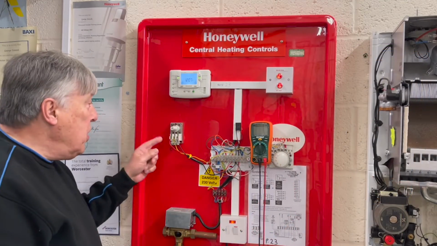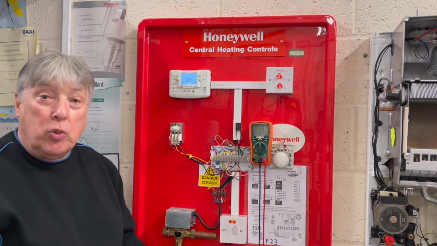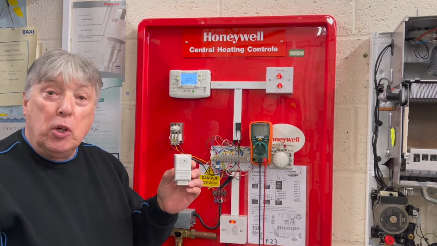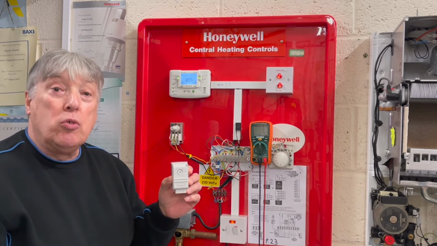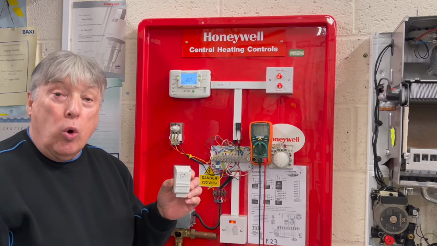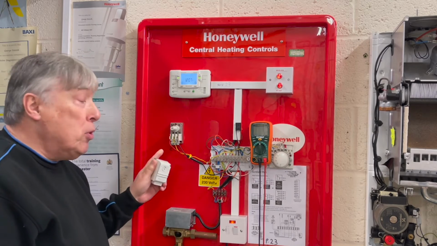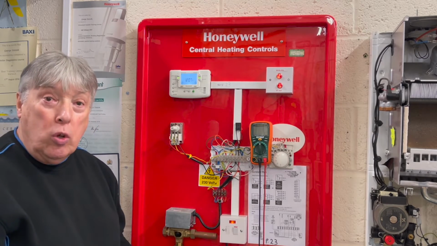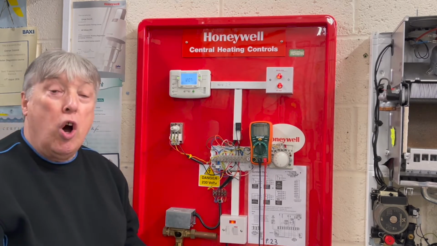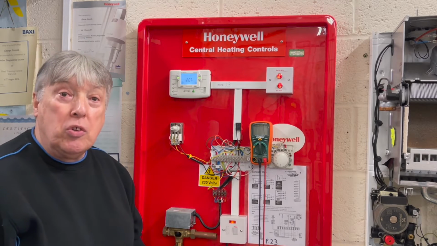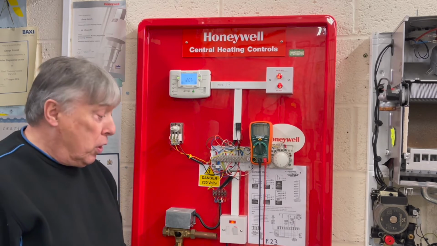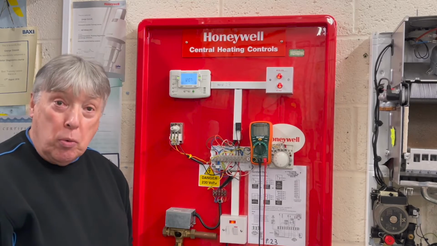Because we've tested this cylinder thermostat and it's faulty, we've purchased a brand new one, and we're going to replace this in the same order of wiring, which is: the test is common to 1, hot water on. Common to 2 is hot water off, or sometimes known as heating on. So we're going to power off and then do the replacement.